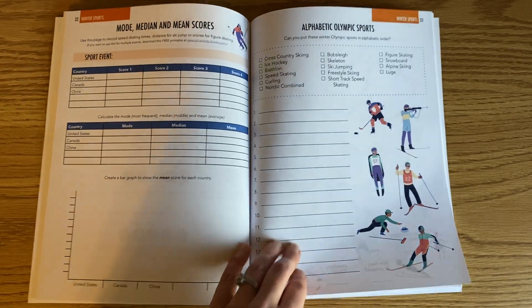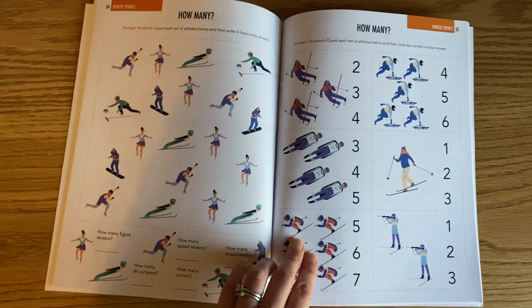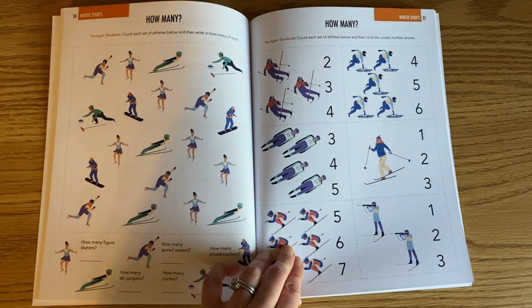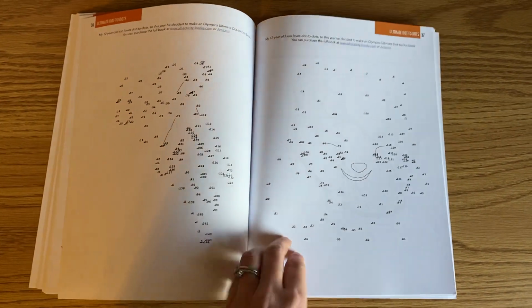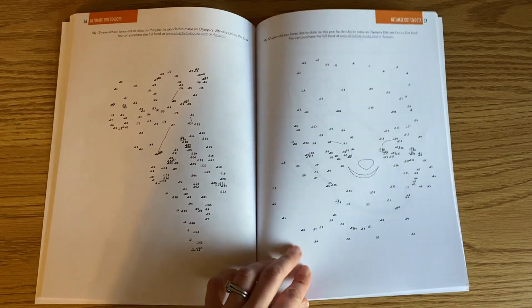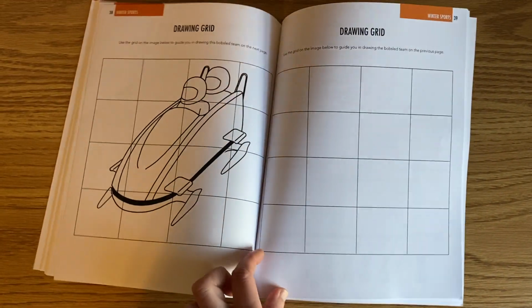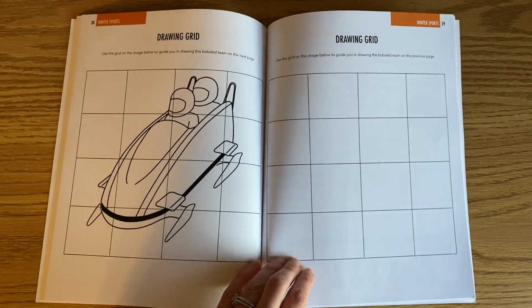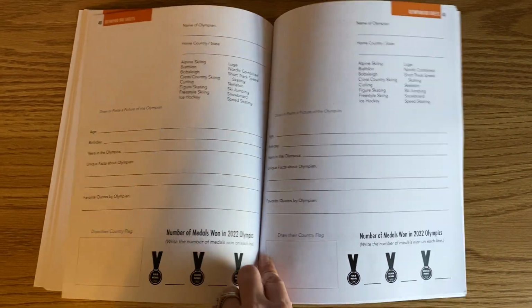Olympic sports, putting it in alphabetical order. How many, and this is for the younger students, but older students might have fun too. These are some dot to dots made by my 12-year-old son that we're including in here for fun. A drawing grid that can be good for any age, and they can just make it more difficult or less difficult by looking at the boxes.